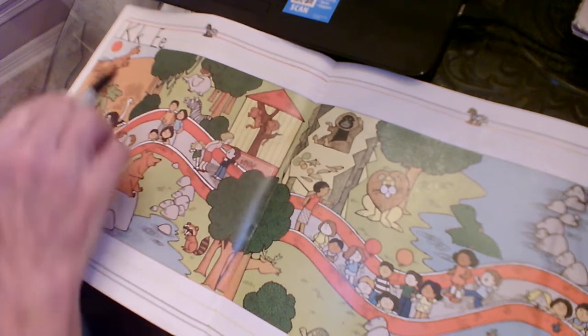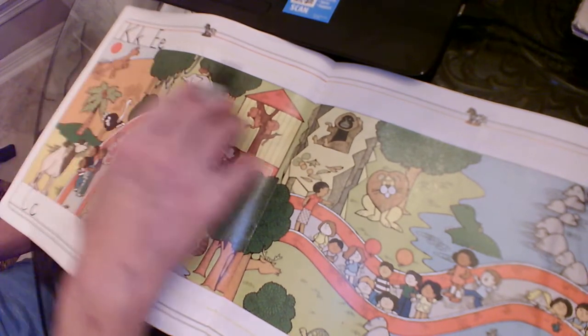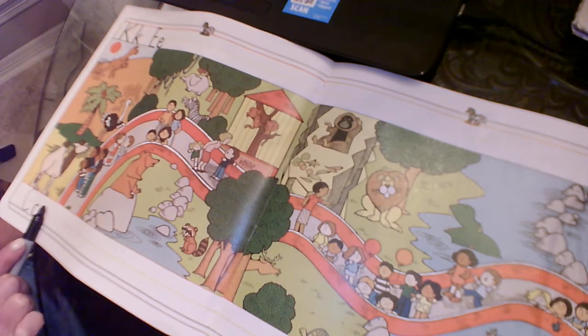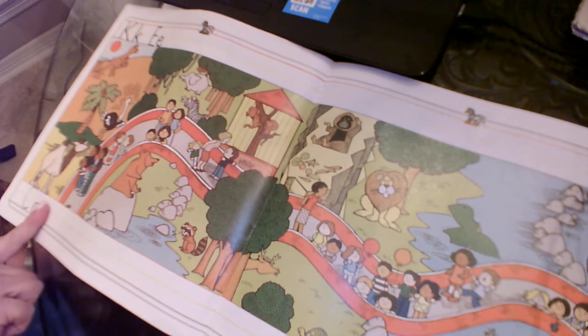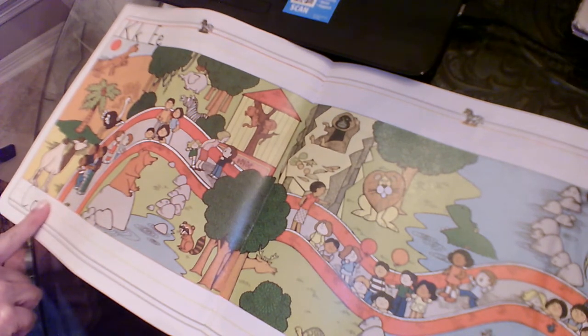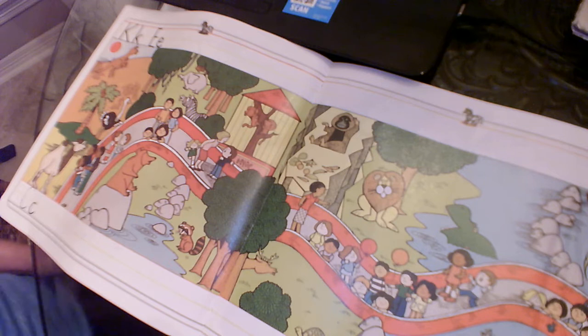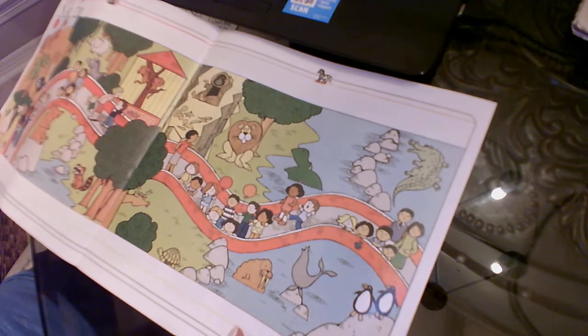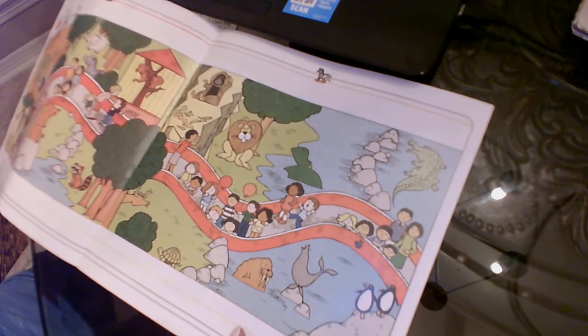I want you to do capital and lowercase for all the animals on this line, and then use this line. Leave a space. Remember Mr. Spaceman? Leave a space between each letter so it looks nice and neat. Okay? We are going to stop on page 5.